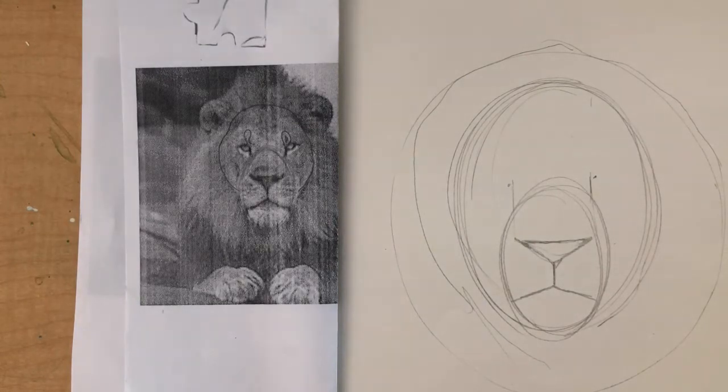You need 2 sheets of the white paper, the photo reference, tracing paper, blending tool, ruler, and pencil.